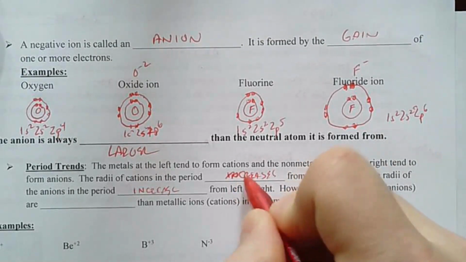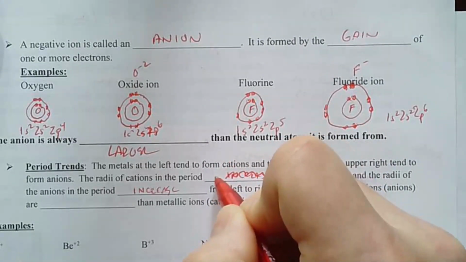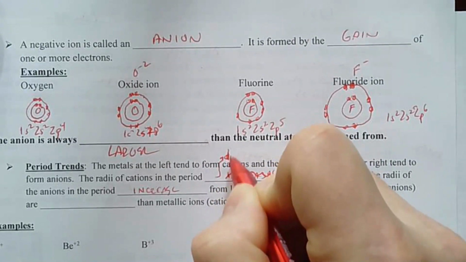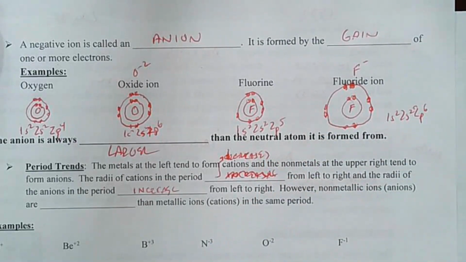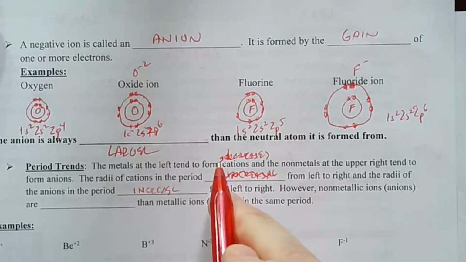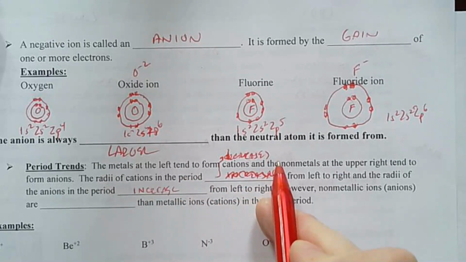Oh, sorry. I thought something seemed a little bit wrong. The radii decrease as the cations.